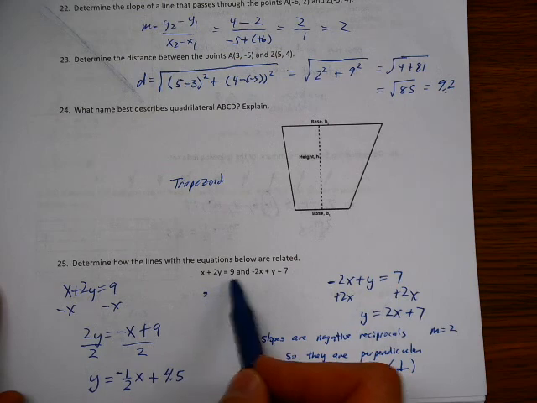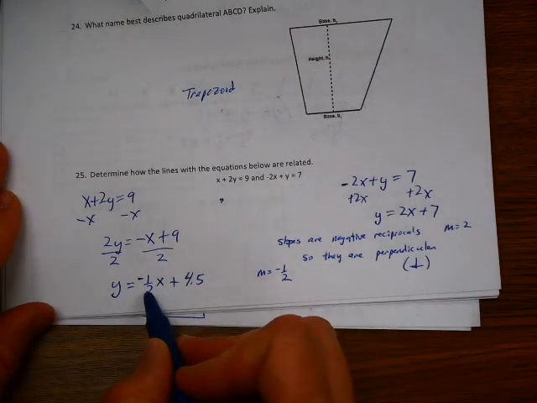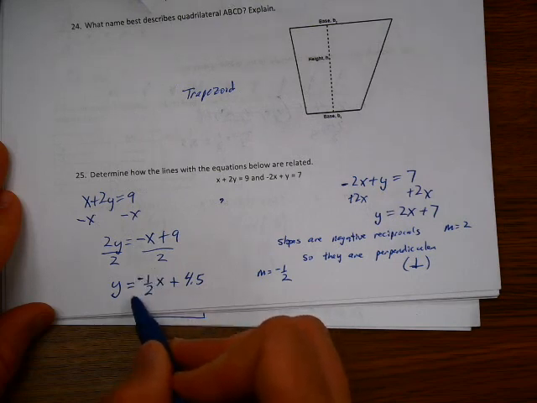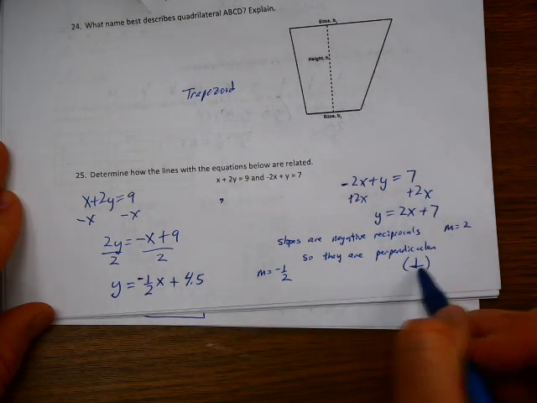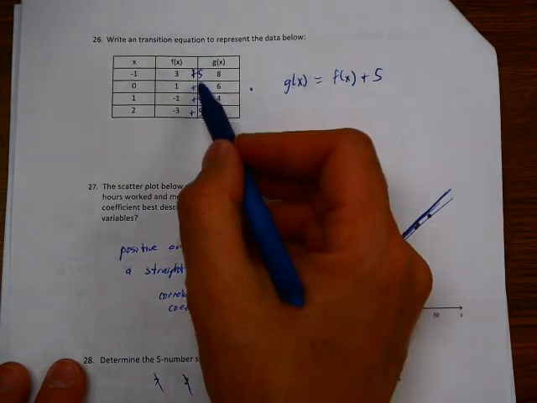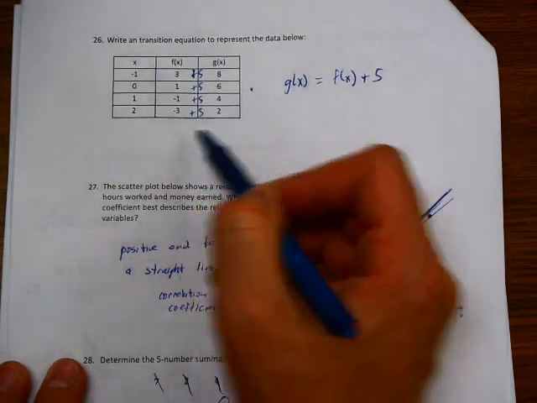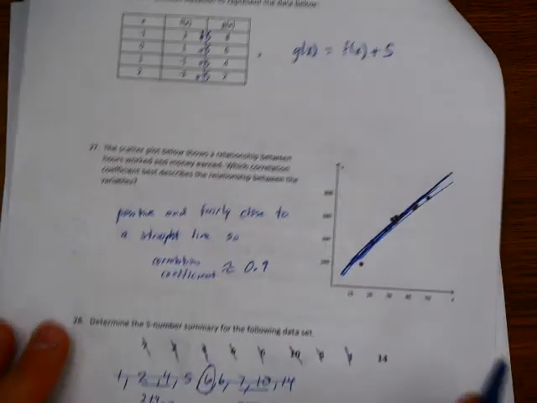So I'm wondering, are these two parallel or perpendicular lines? So I look at them, and this has a slope of -1/2. This has a slope of 2. Those are negative reciprocals, so that means they're perpendicular lines. Next one here, I notice that we're adding 5 each time, so it's the f of x function plus 5.